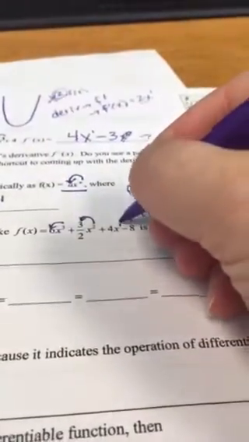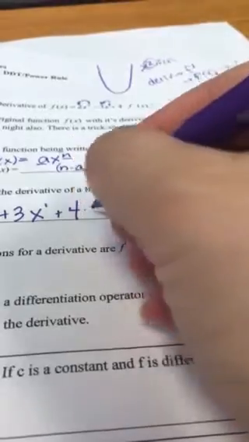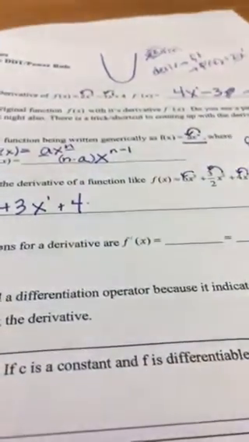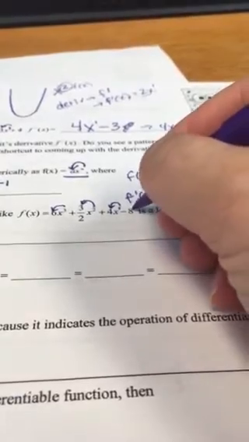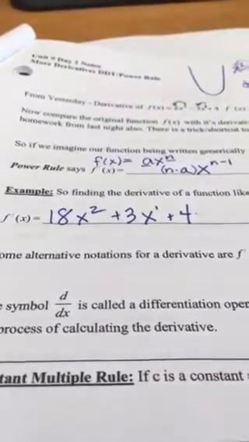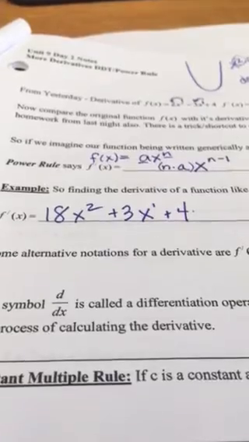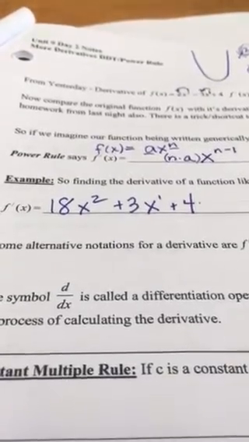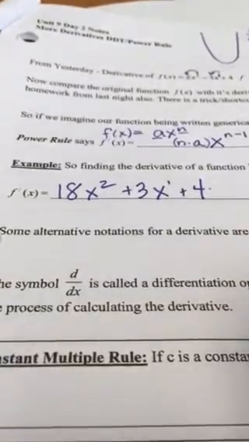Now the 4x is 1 times 4, which is 4, and x to the 0, which means there's nothing there. And when you have a constant like -8, that would be like x to the 0, so 0 times that. So anytime you have a constant, when you do the derivative, the constant goes away. All right, so this is the derivative of the original function.